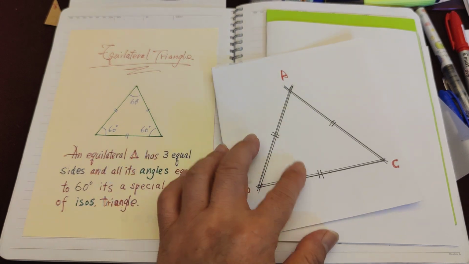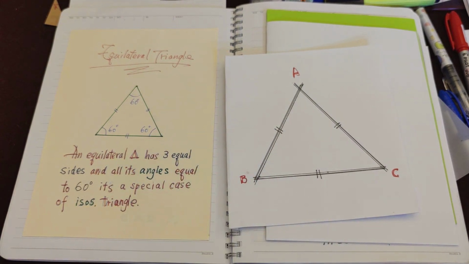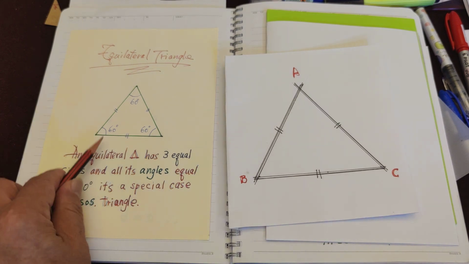Therefore, these three angles are equal, and the sum is 180 degrees because of the angle sum of a triangle. So each angle is equal to 180 divided by 3, that is 60 degrees. Therefore, in an equilateral triangle, all sides are equal, and so are all the angles, which are 60 degrees each.